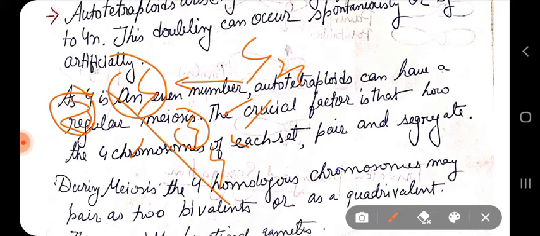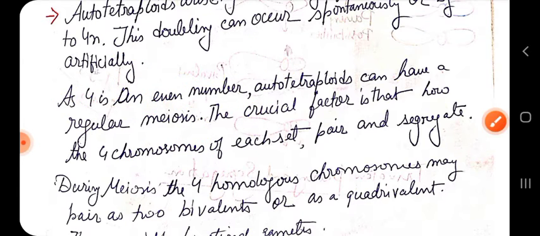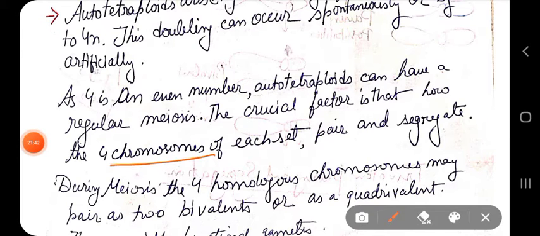There is a chance that the two pairs segregate to the opposite poles in equal number. So as 4 is an even number, autotetraploids can have a regular meiosis. The crucial factor is how these 4 chromosomes of each set pair and how they segregate. This is the main thing that we have to know.